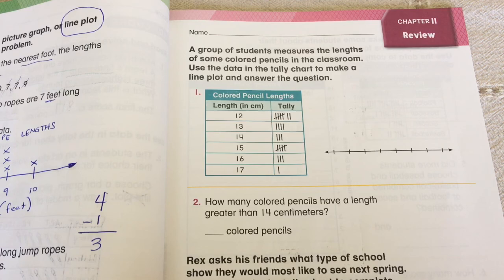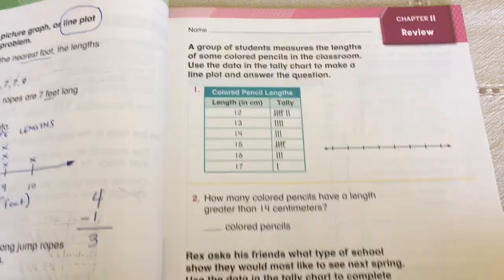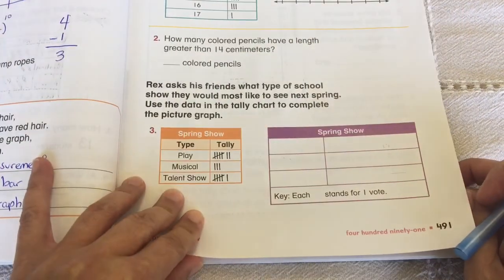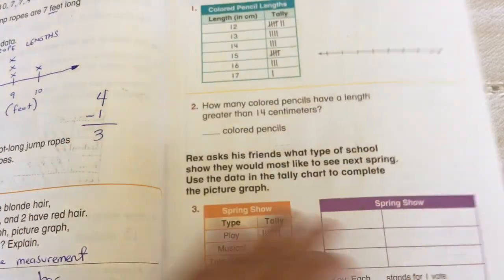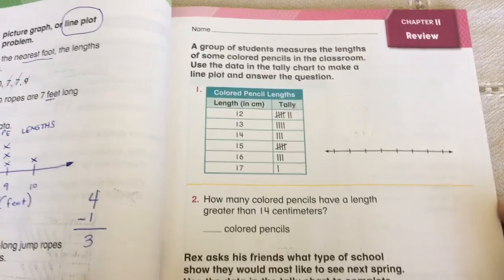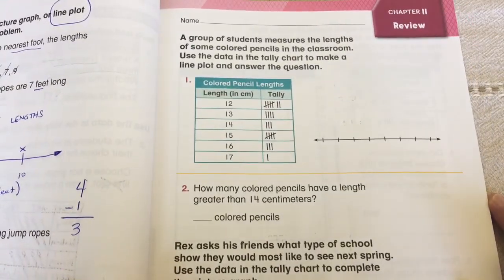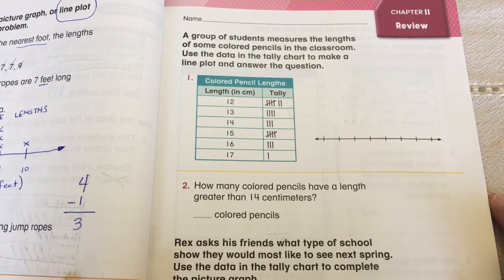Today we are doing chapter 11 review, and I'm going to ask you to do something a little different. I want you to try and do this first by yourself. I want you to do all of page 491 and all of page 492, and then once you have done those, you may continue watching this video and see if you've got it correct or if you didn't.